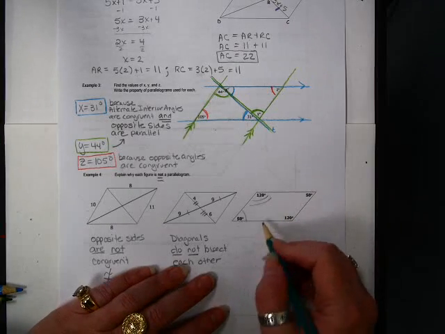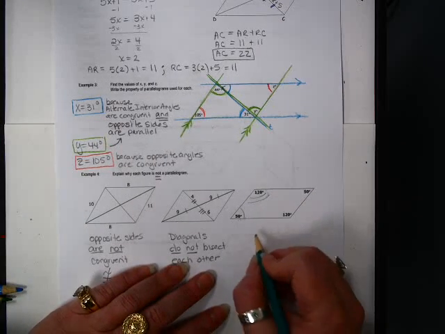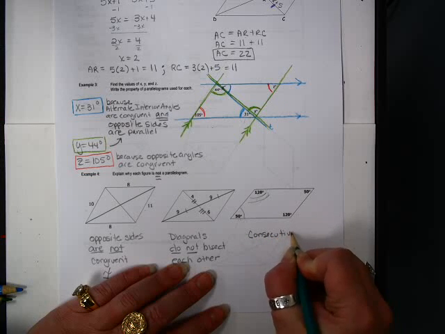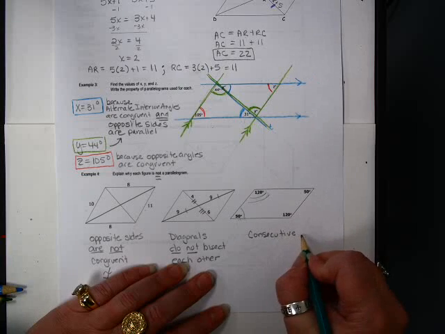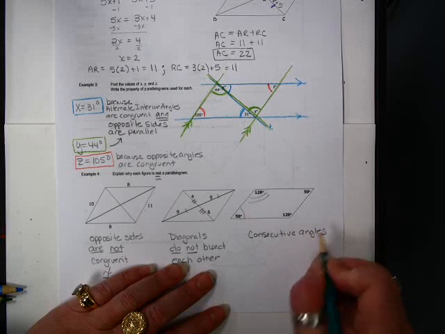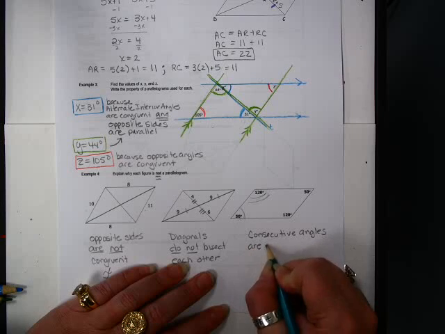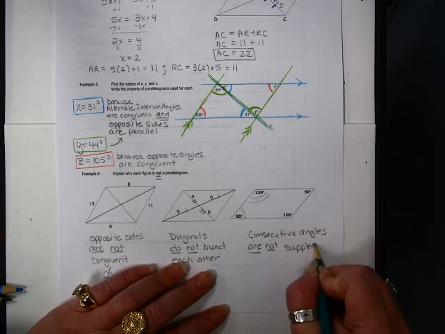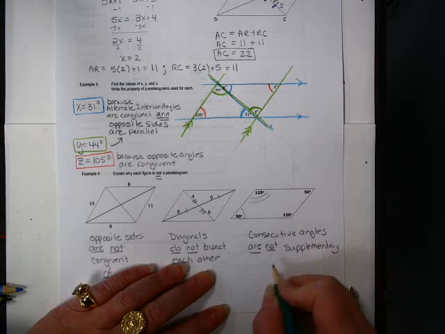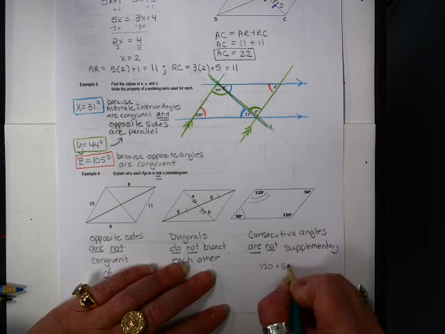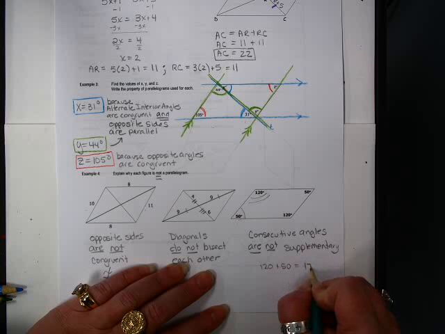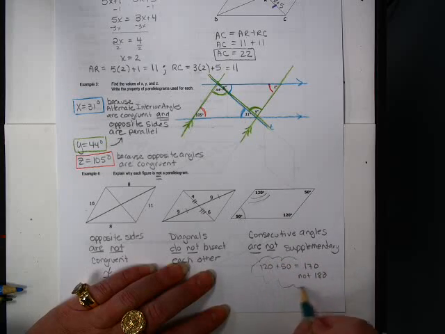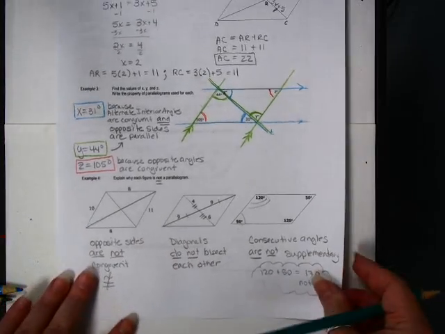So this is not a parallelogram the way it's marked because consecutive angles are not supplementary. In fact, 120 plus 50 equals 170, not 180. All right, next page.